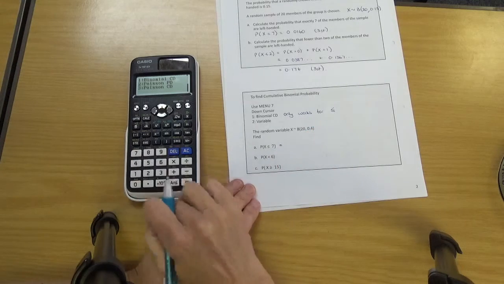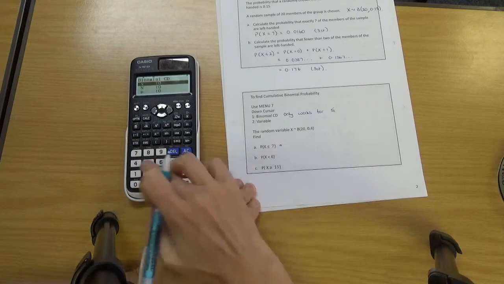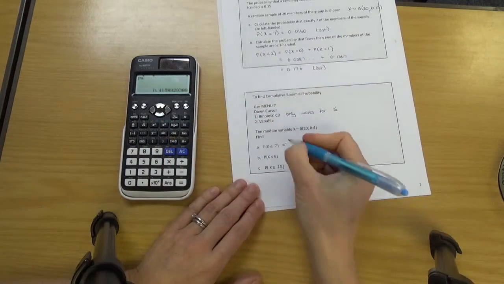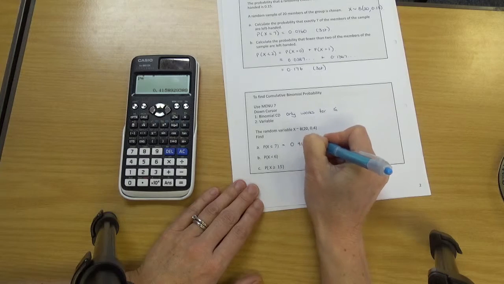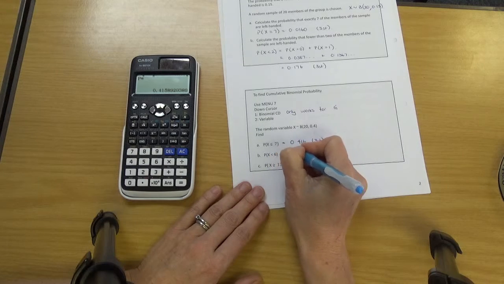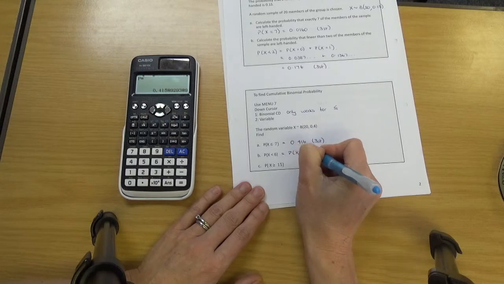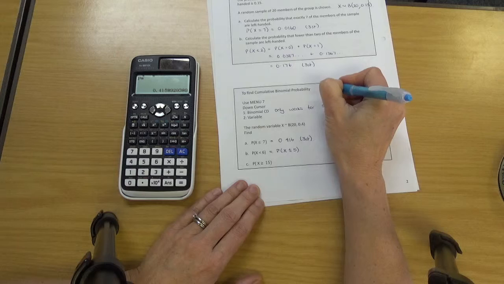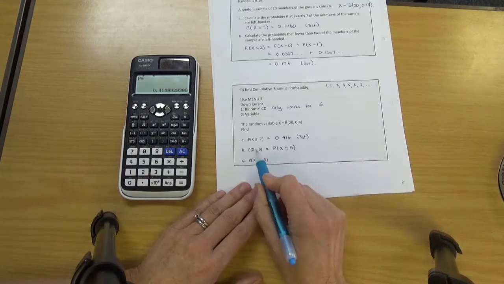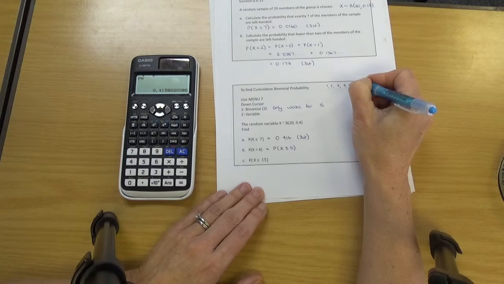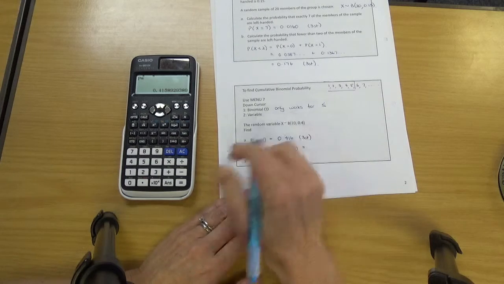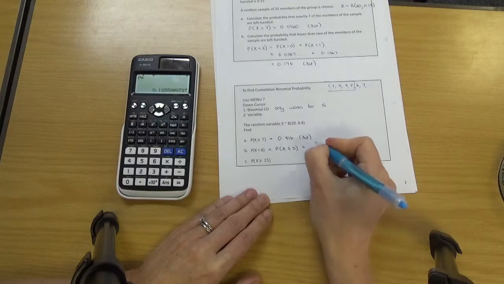So this first one is easy enough. So the x is 7, n is 20, p is 0.4, and the calculator just gives me the answer. Less than 6 is the same as less than or equal to 5. Because we're dealing with integers, whole numbers, so 1, 2, 3, 4, 5, 6, 7. If I want those numbers that are strictly less than 6, so I'm not including 6, it's all the numbers from 5 and below, so less than or equal to 5. This I can then get the calculator to work out straight away.